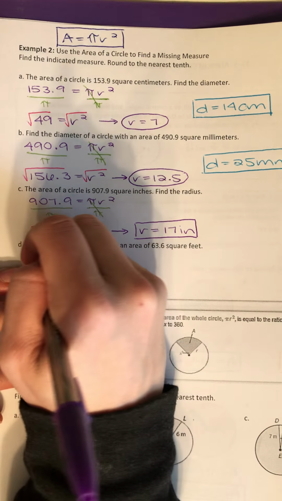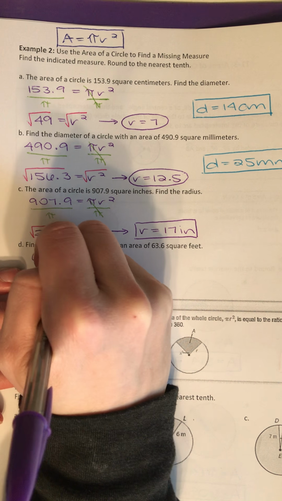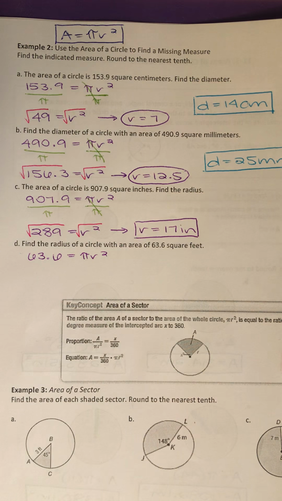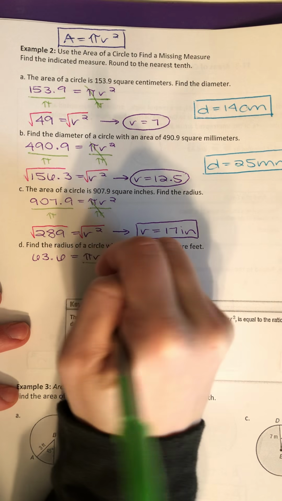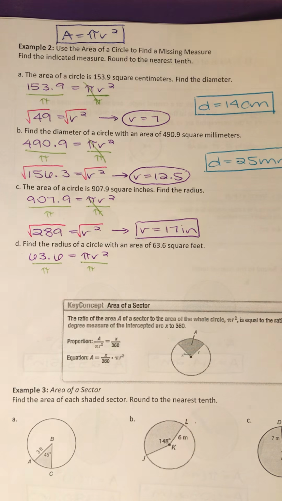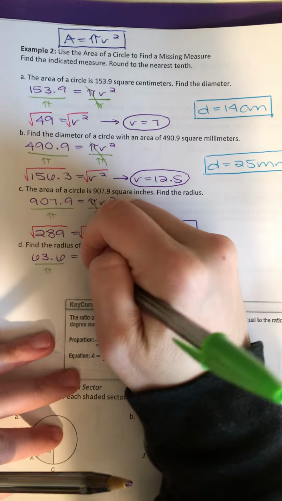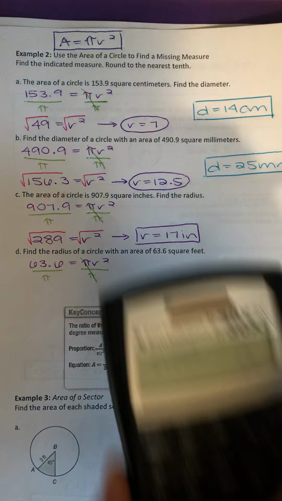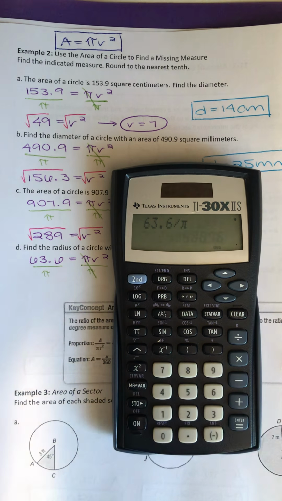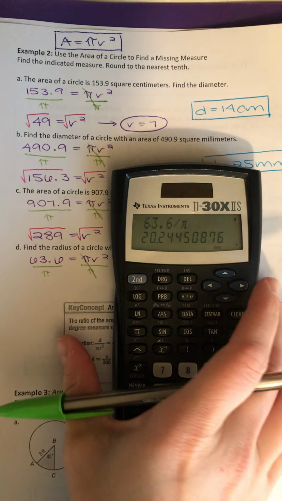Last one. Divide both sides by pi. Get about 20.2.